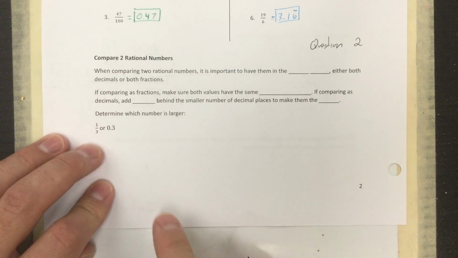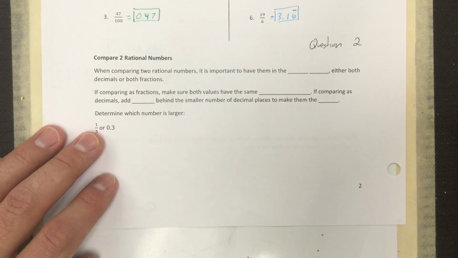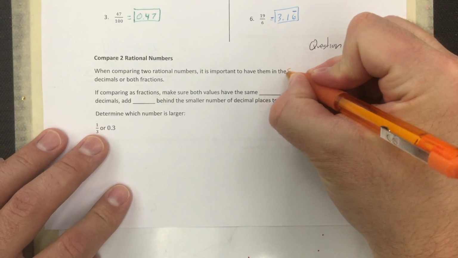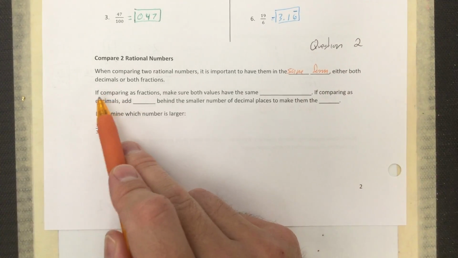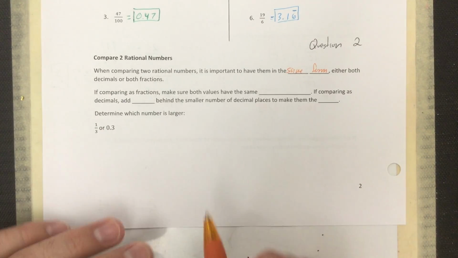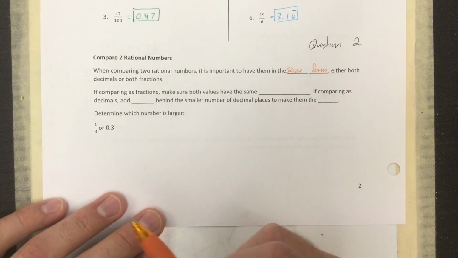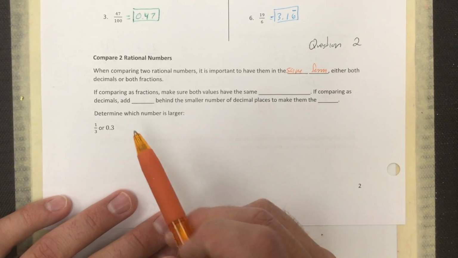When comparing two rational numbers, it's important to have them in the same form. That form is going to be either both decimals or both fractions. We want to make sure they're in the same form. It makes it way easier to compare and actually makes it possible to compare.